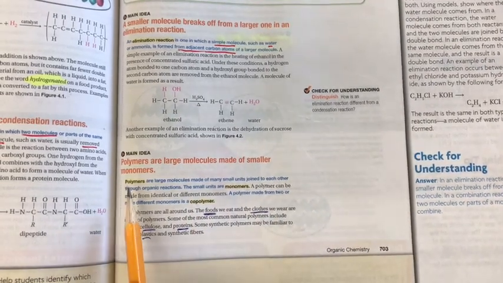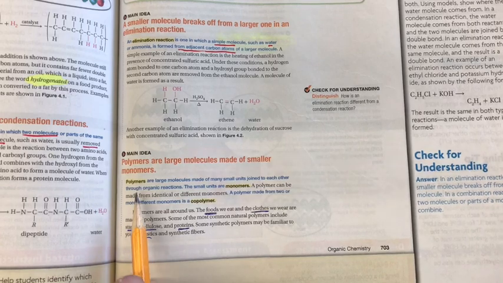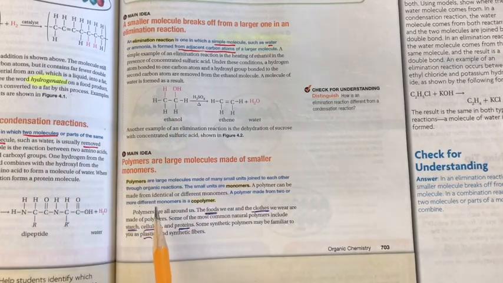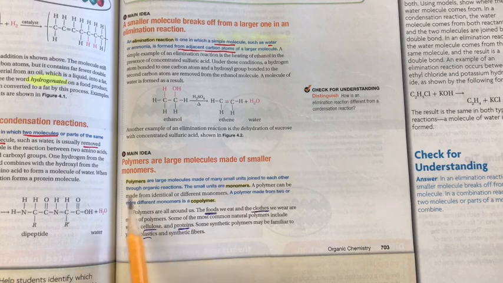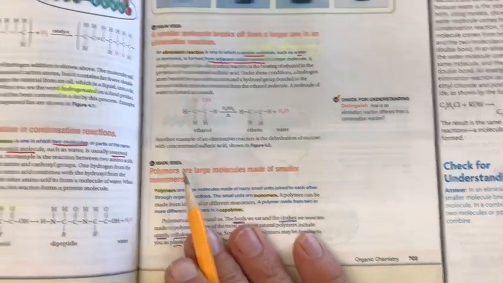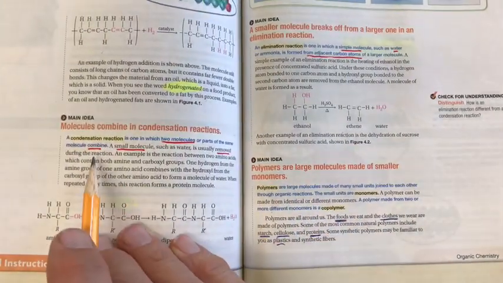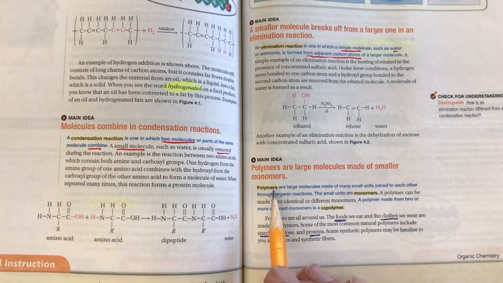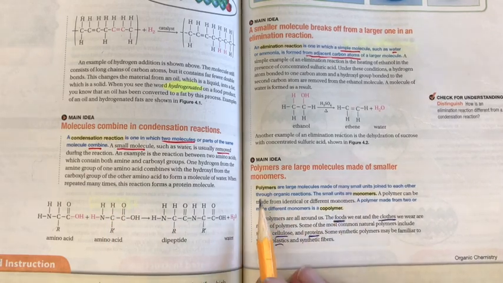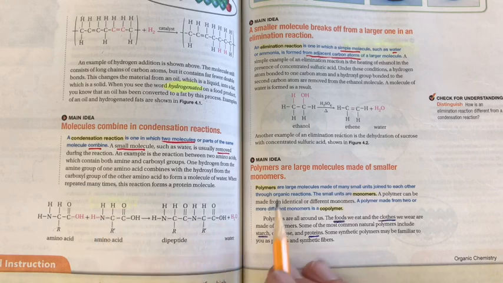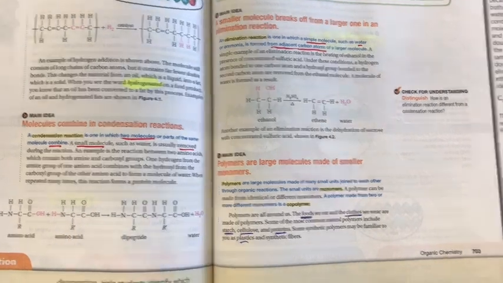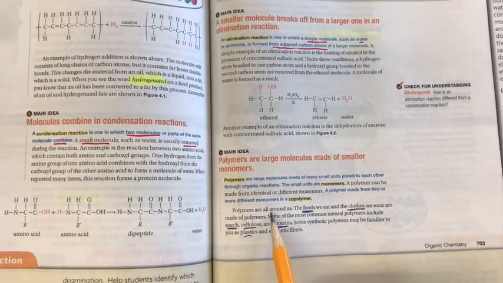Next one, forming polymers. This is so important in our world, as are these other reactions. In fact, a condensation reaction is using monomers to form a polymer. A protein is a polymer. So that's why they say here polymers are all around us.